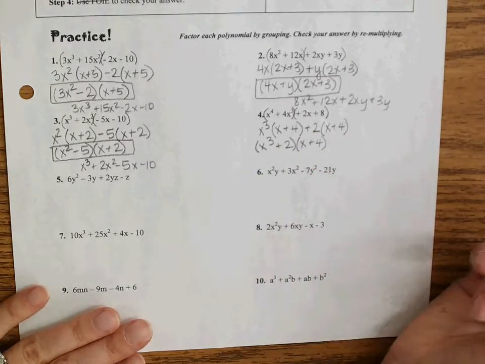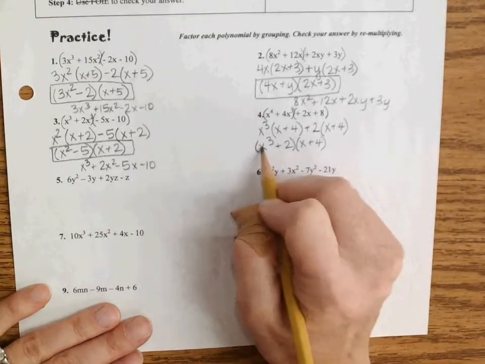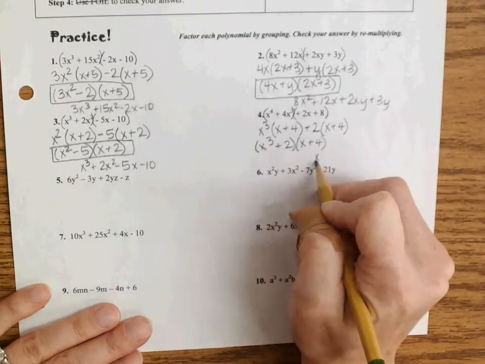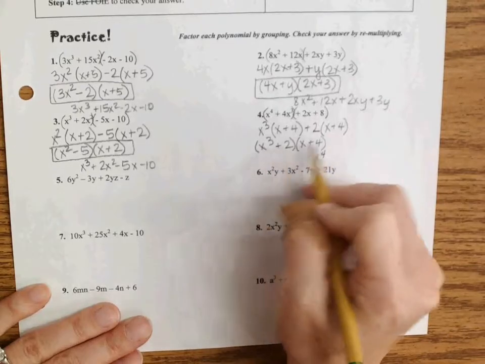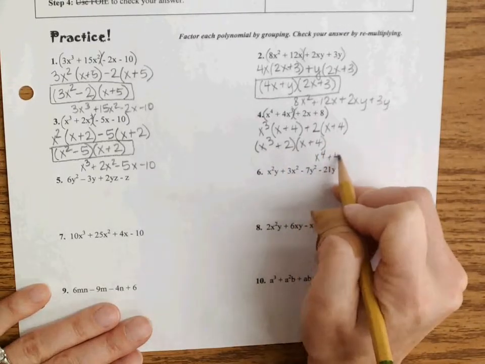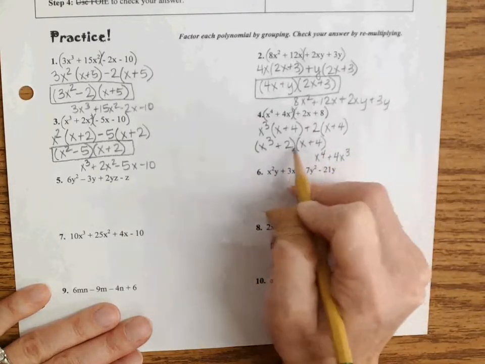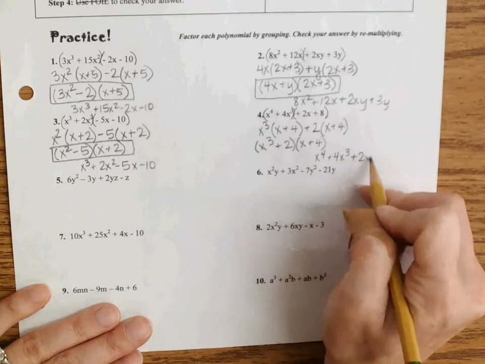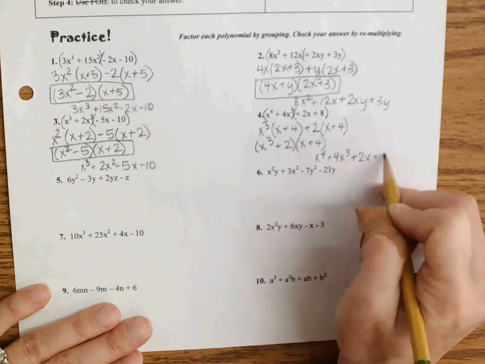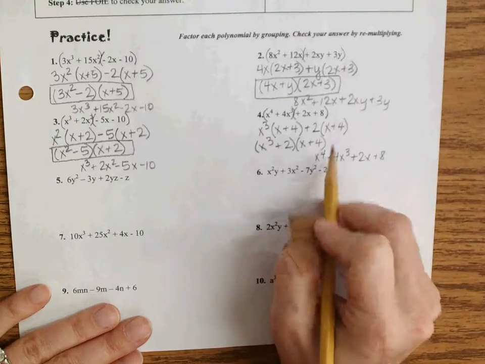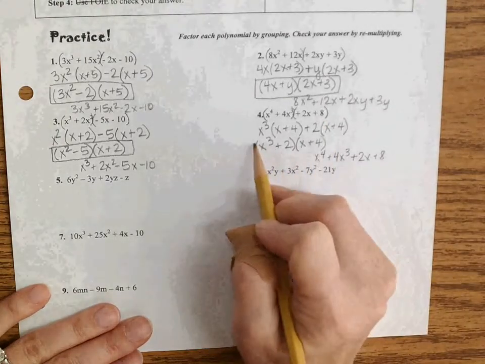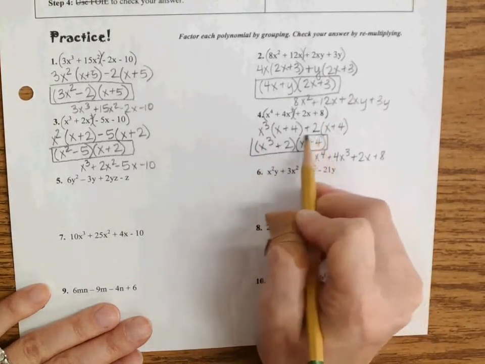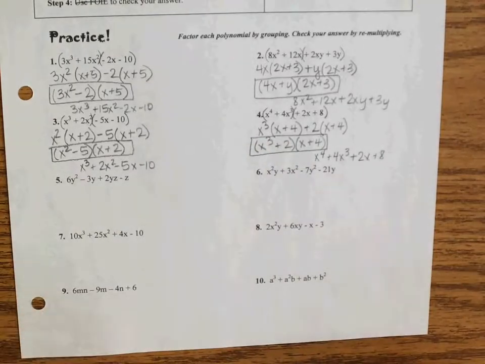That's my other factor. Now to remultiply, x cubed times x is x to the fourth. X cubed times 4, 4x to the third. 2 times x is positive 2x. 2 times 4 is positive 8. When I double check, I did do it right, and that's it. Okay, perfect.